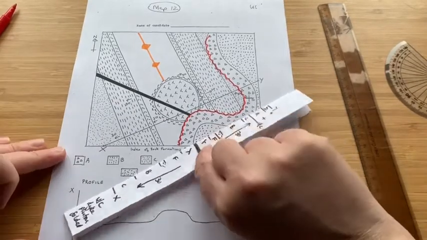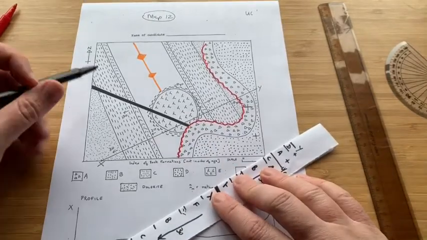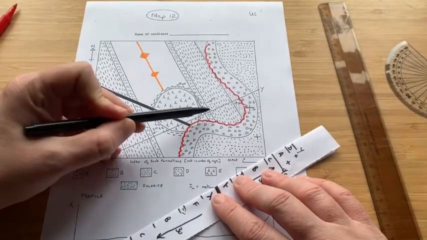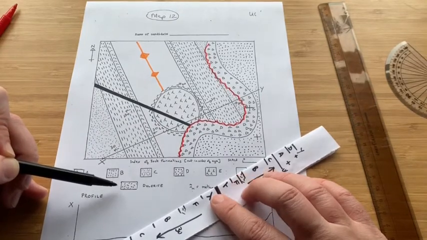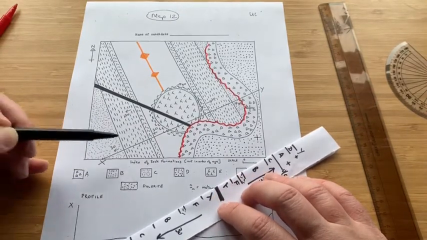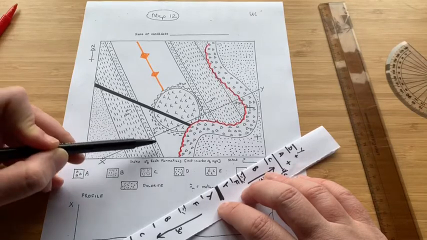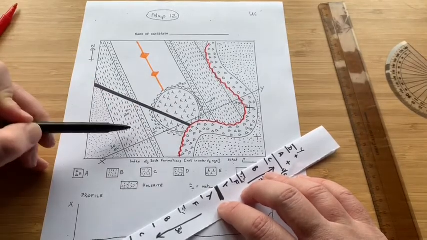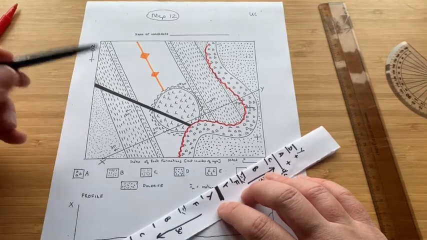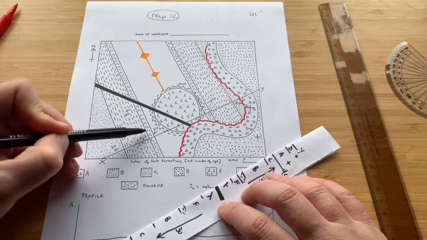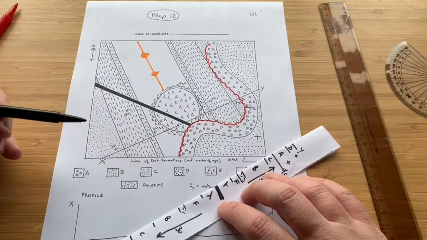What I just spotted when I was doing the strip of paper is that this layer here is dolerite. Dolerite would suggest that we've got an intrusive feature, likely to be a sill because it's concordant to the beds on either side. However, I can't prove it because we haven't got information about the baked margins on either side.